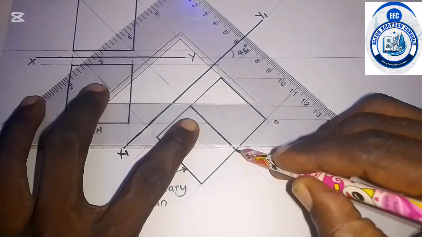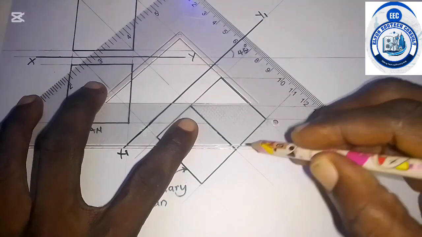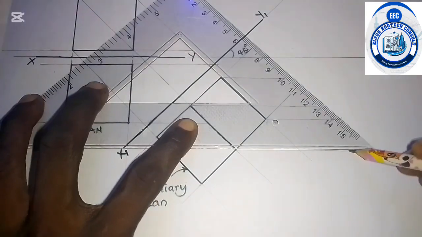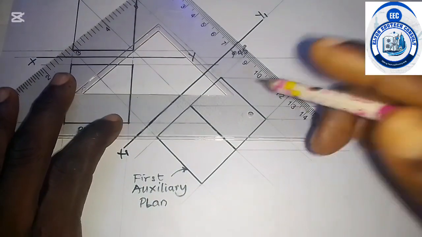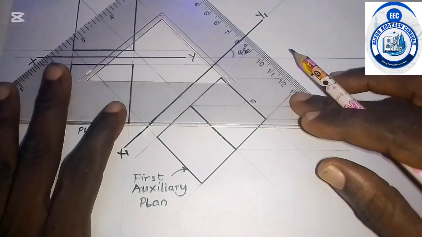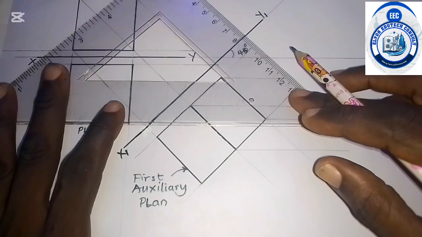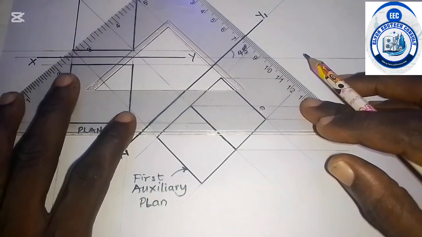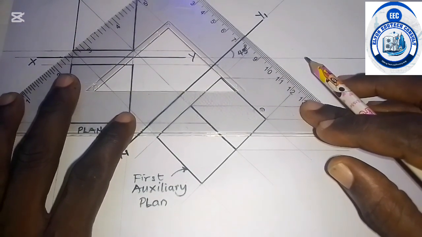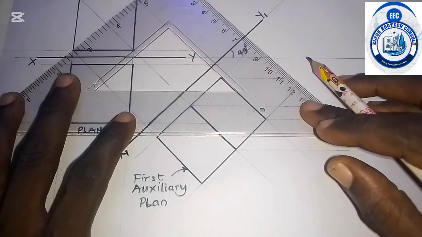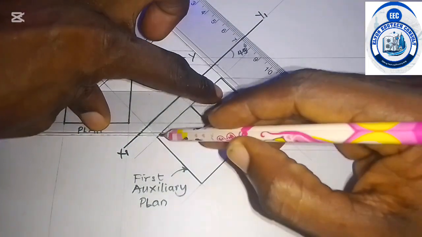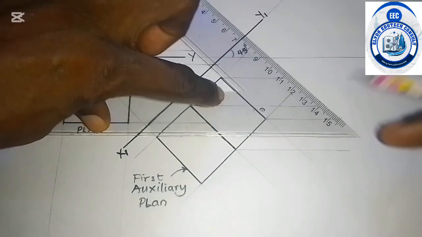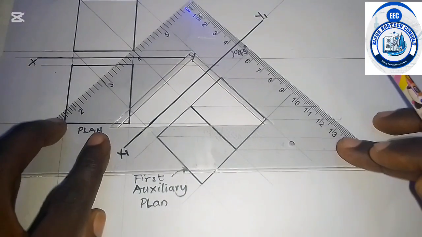Then I have another point here which I haven't drawn. You must get the angle correct, so I'm taking my time to do that. Then finally this part here.